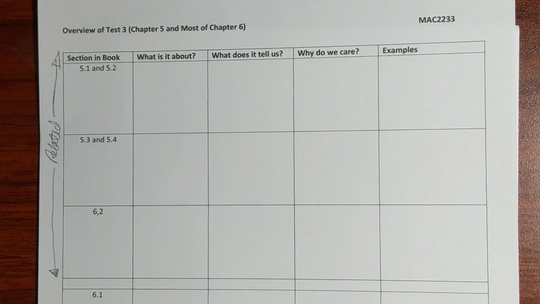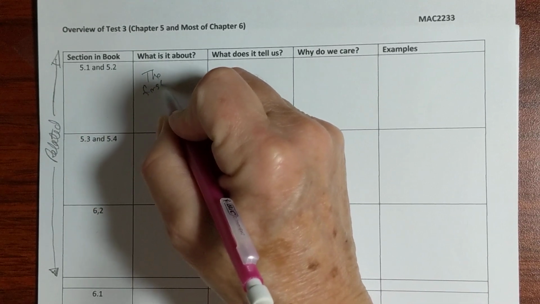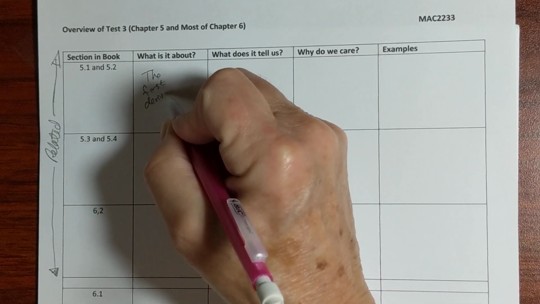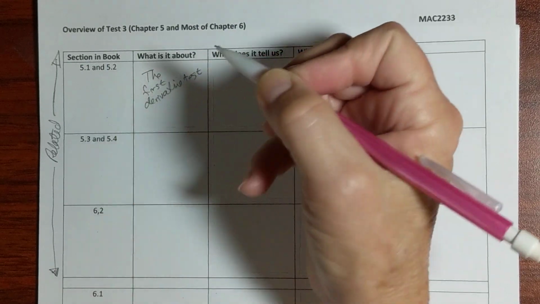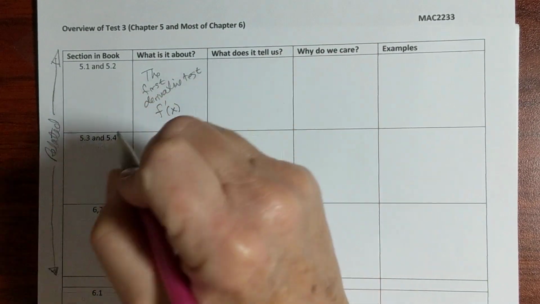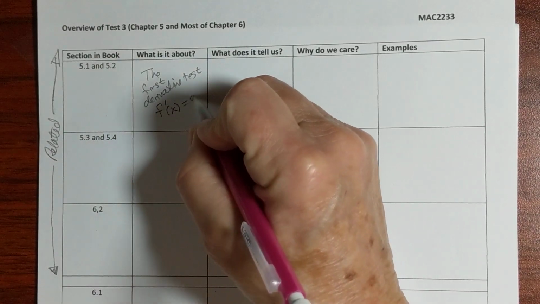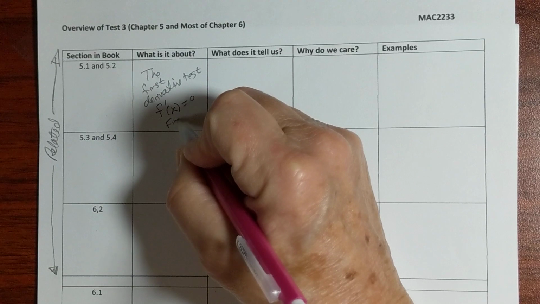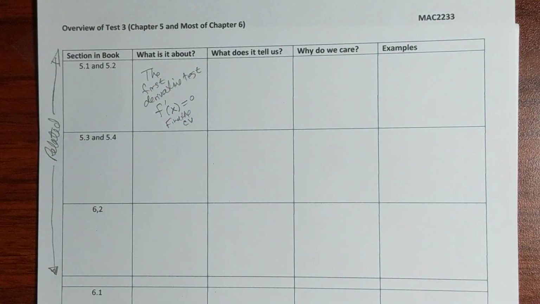So basically, in section 5.1 and 5.2, we learn about the first derivative test, and this is what we have been doing. This is where we take the first derivative of a function, we set it equal to 0, and we find the critical values, and we test the critical values.